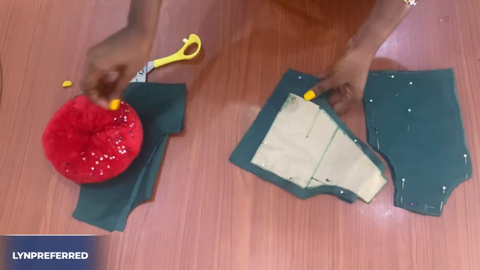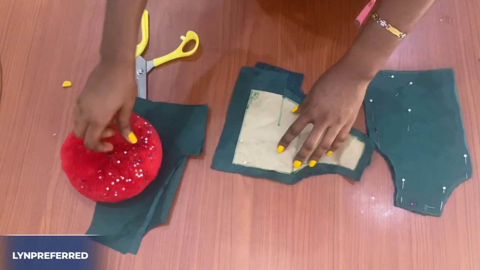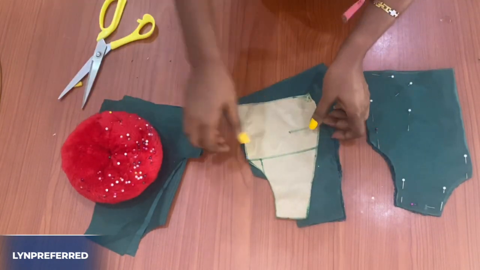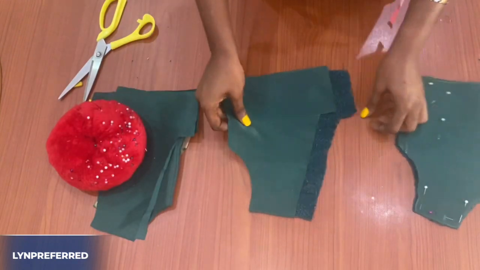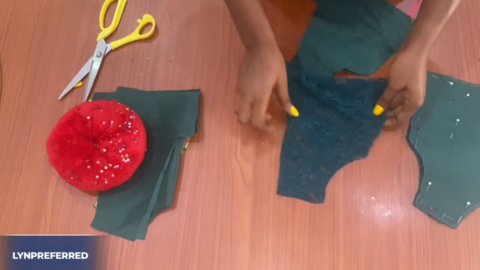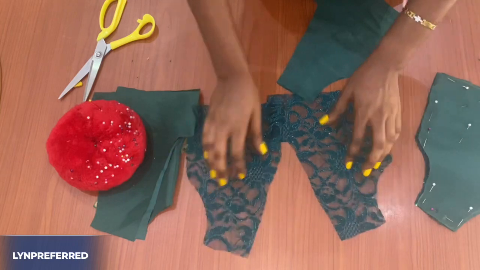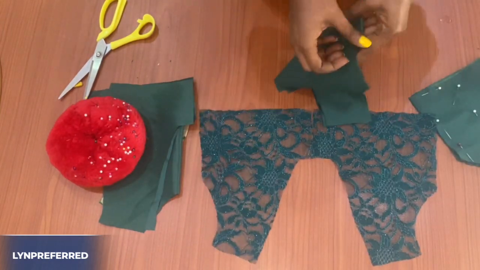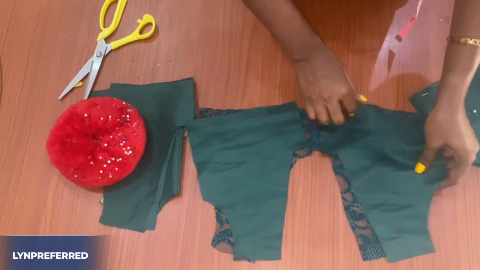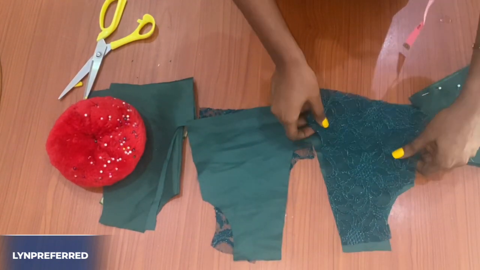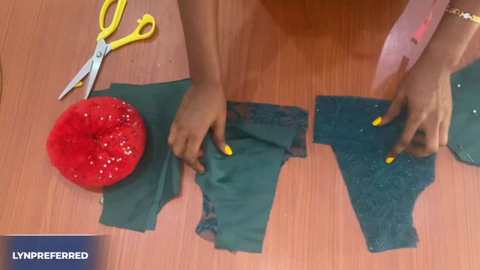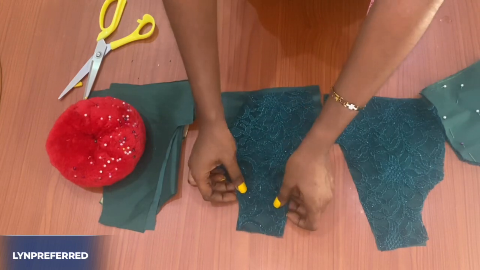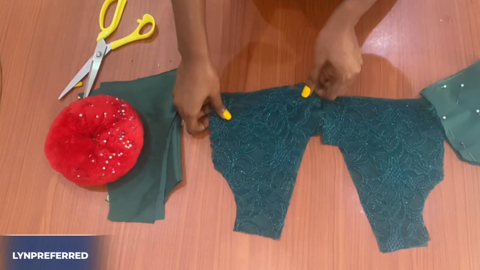Okay, so this is what I have after cutting everything out. So I'm going to unpin it and show you what I have. Okay, so this is what I've got. This is the lace fabric for the back. I'm going to be joining it together with the satin fabric for the back as well. So I'm going to place them together. You make sure the right sides are facing up. I'll place them together this way, and then I'm going to stitch on them to make them 1 piece each.